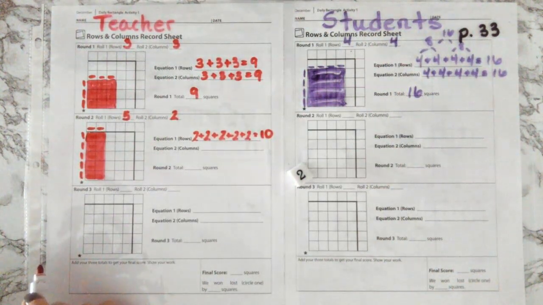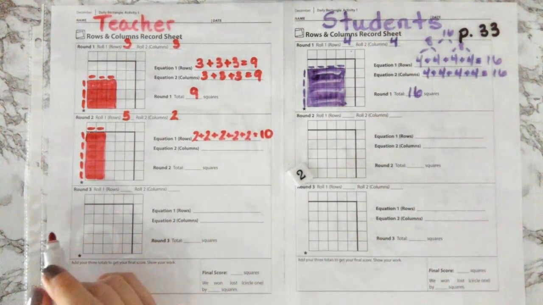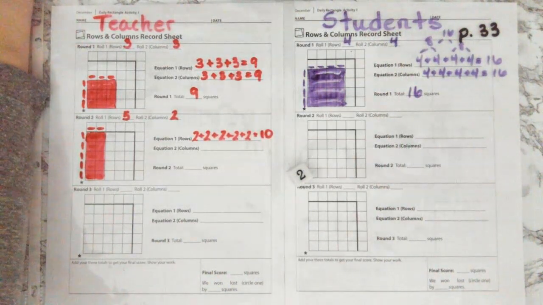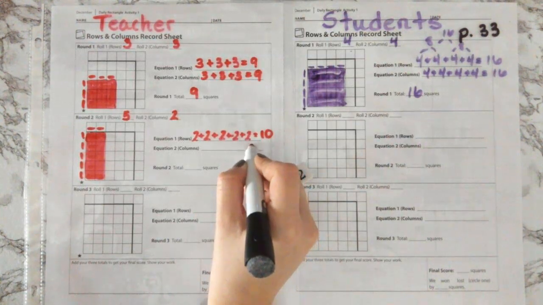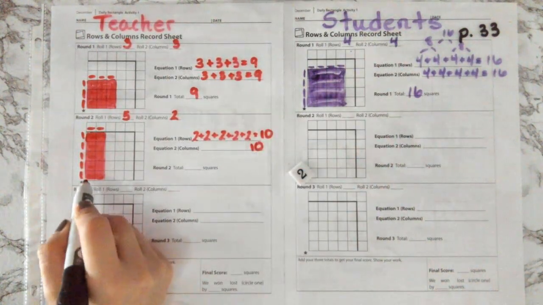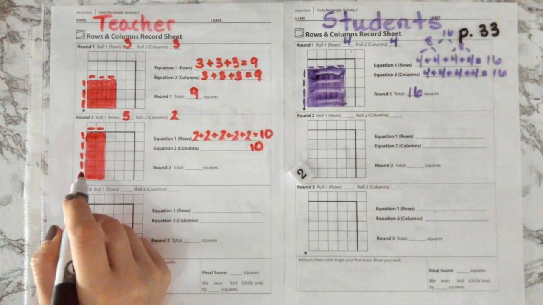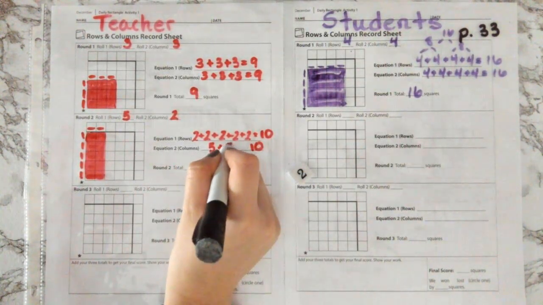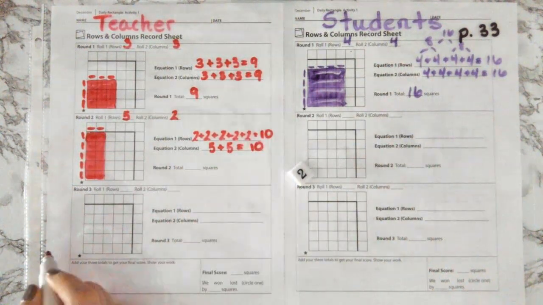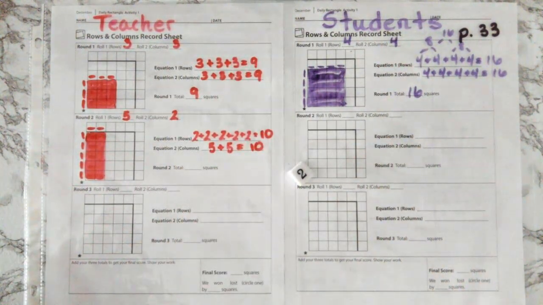How about for my columns? How many squares are in each column going up and down? Well, if you're holding up 10 fingers or saying 10 or thinking 10, good work. That's our total all together. I almost made a mistake. In each row there's 5. So our equation should be 5 plus 5 equals 10. That's good thinking.